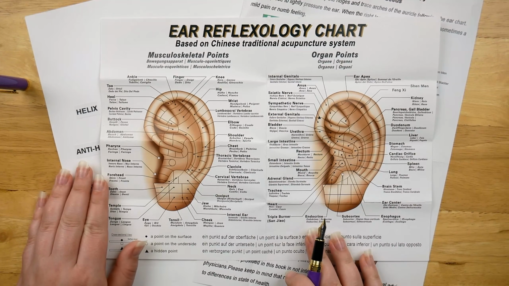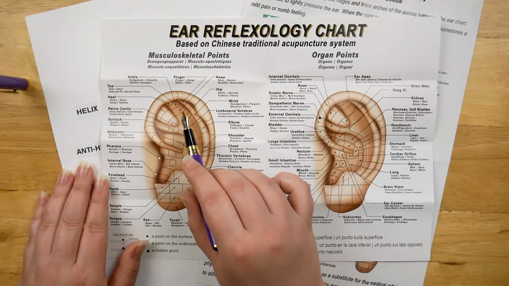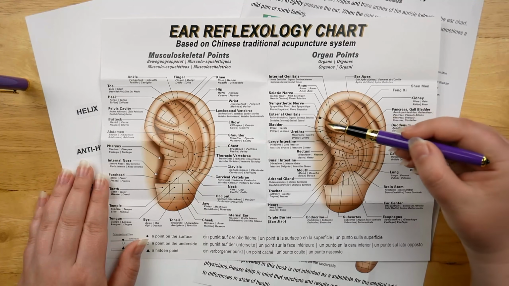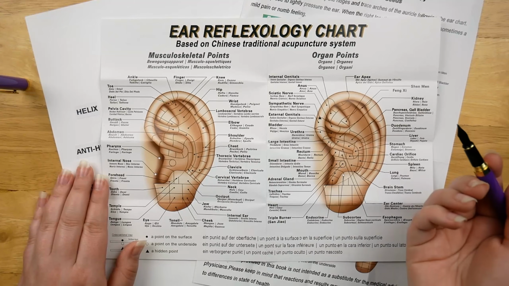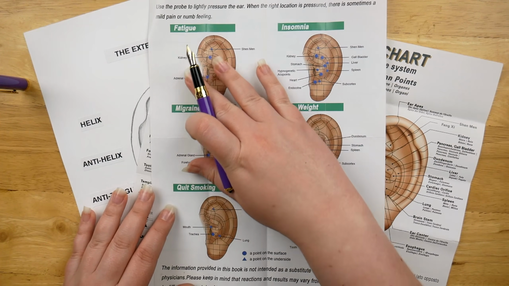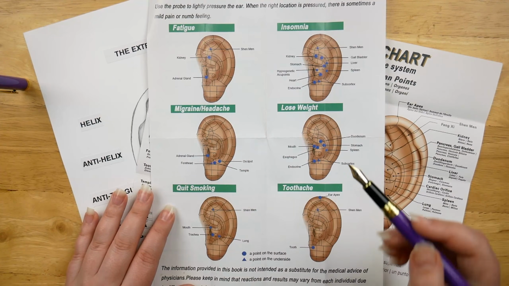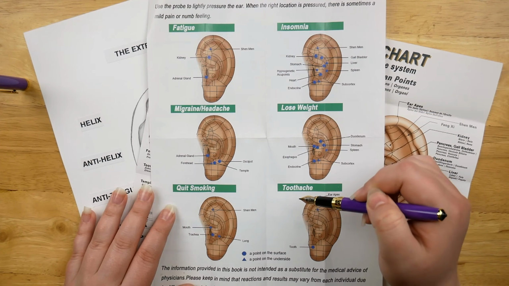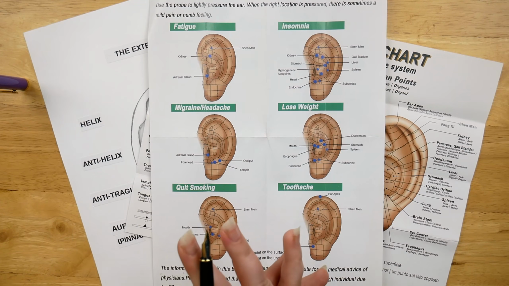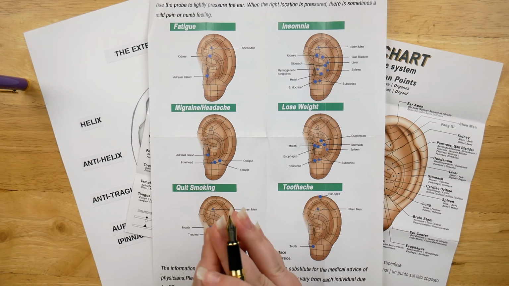So these are all the different points that I'm going to be pressing on with my little tool. And depending on what we find, I may be placing an ear seed as well. So this is a little just general guide to some of the points that we may use depending on the effect that we want. What exactly were you coming to me for? What kind of symptoms were you concerned with?